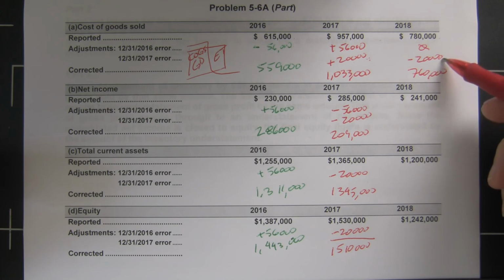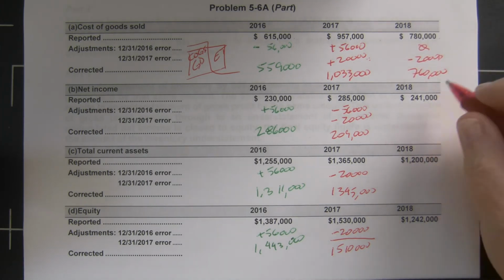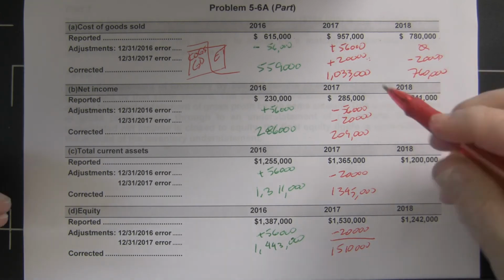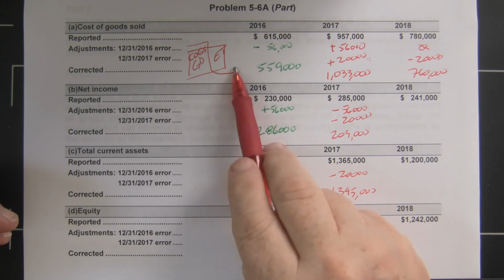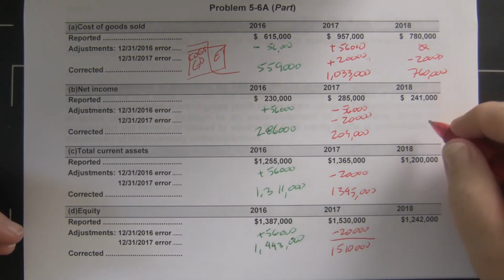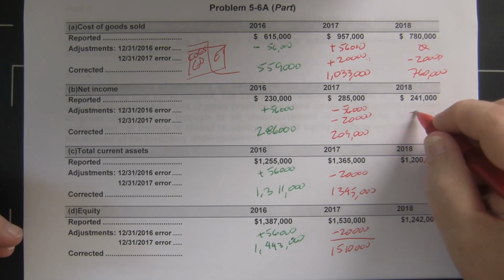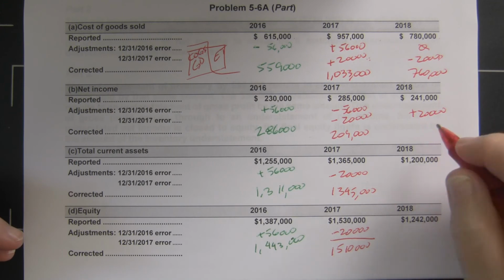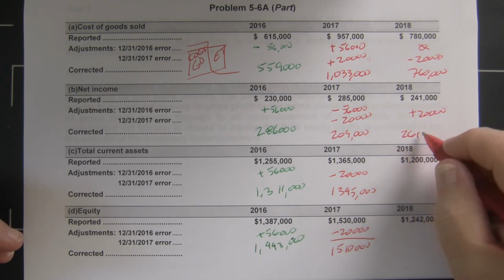We understated it here. So these numbers have to cancel. So we had to subtract it here. If our cost of goods sold goes down, the ending inventory has to go up. So we have to add that. So our net income is 261.